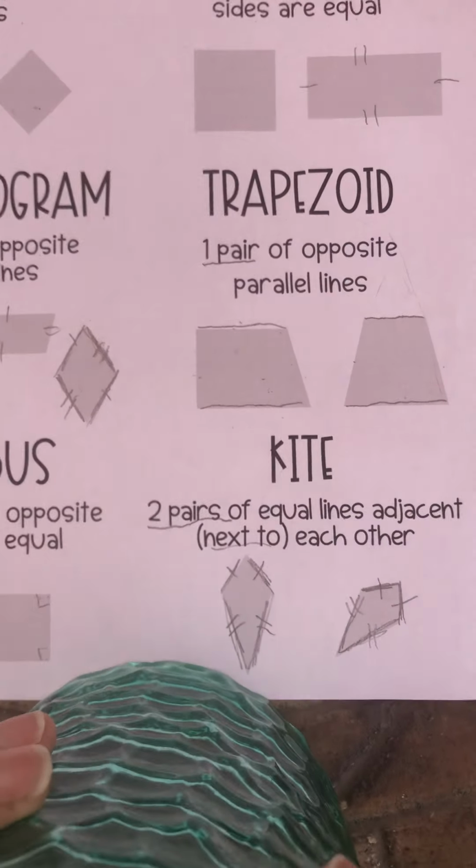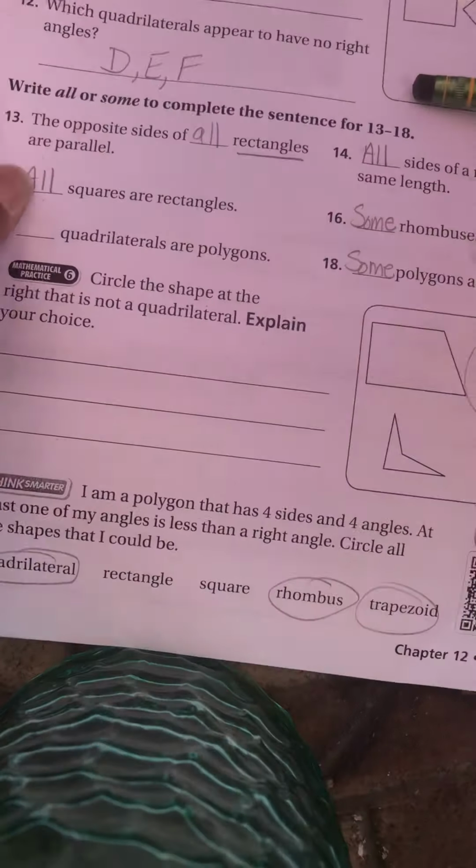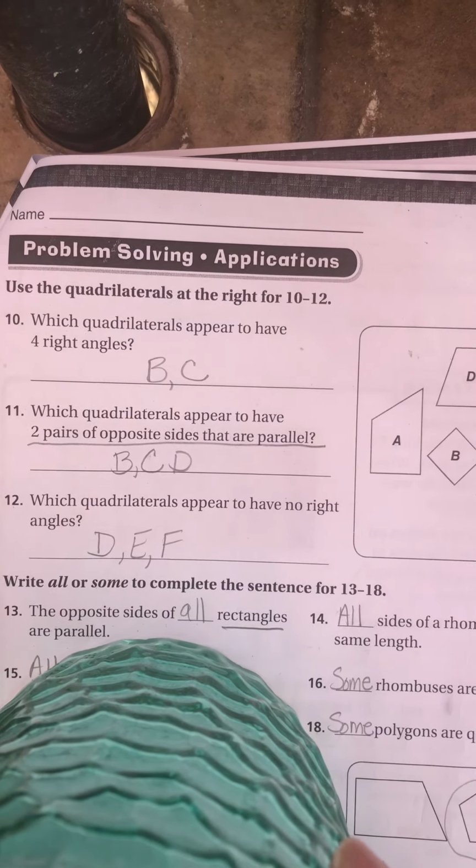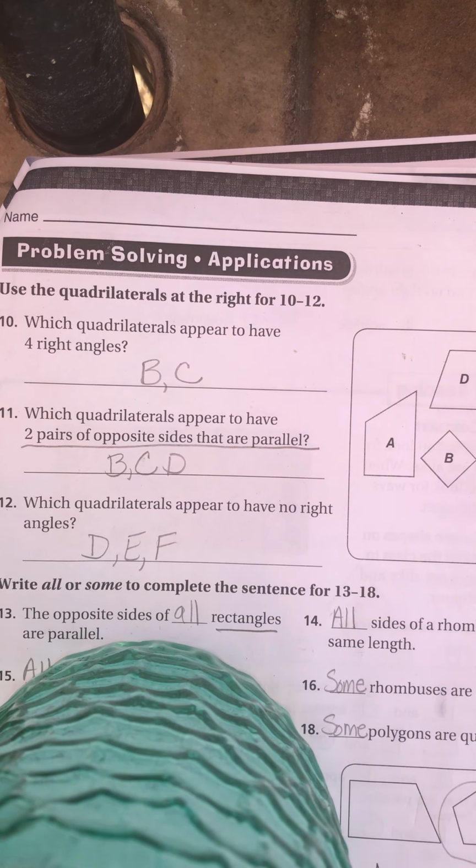Now, I'm going into the Go Math, and I want to finish lesson 12.5. So I believe, my friends, we are on page 725. We finished at 724 yesterday. So please look at the top. It says problem solving applications.